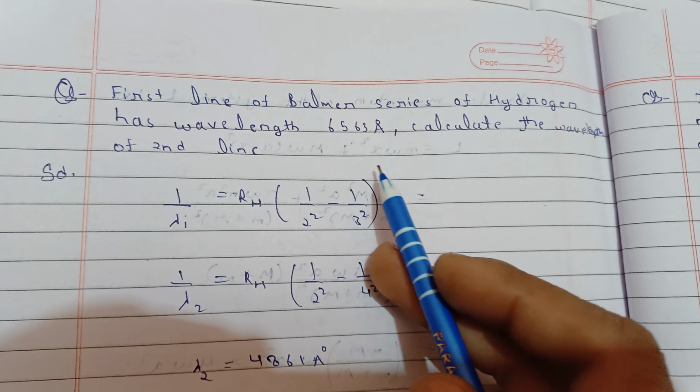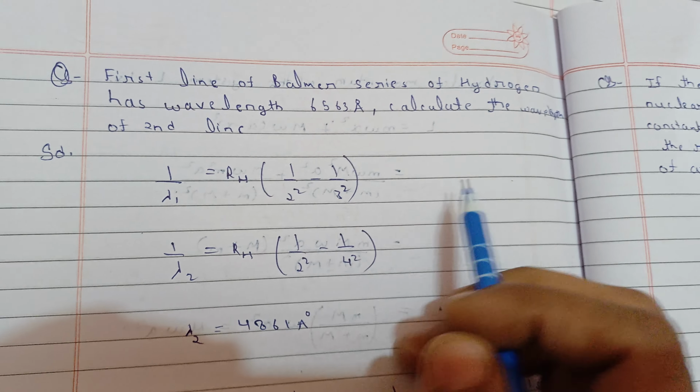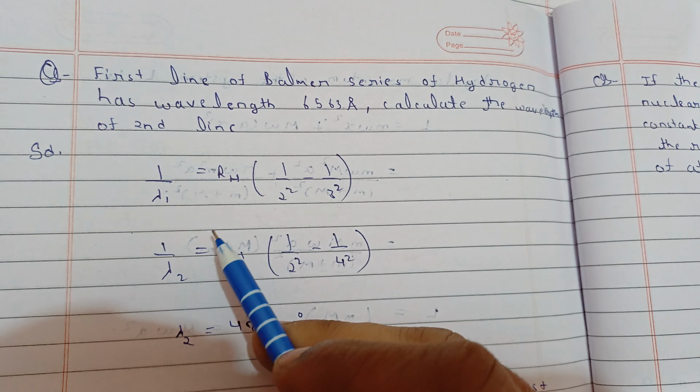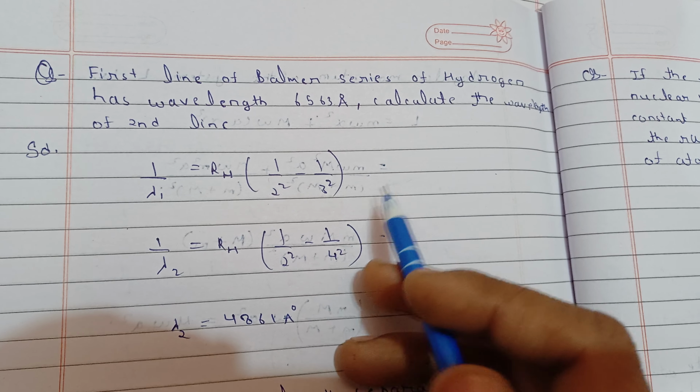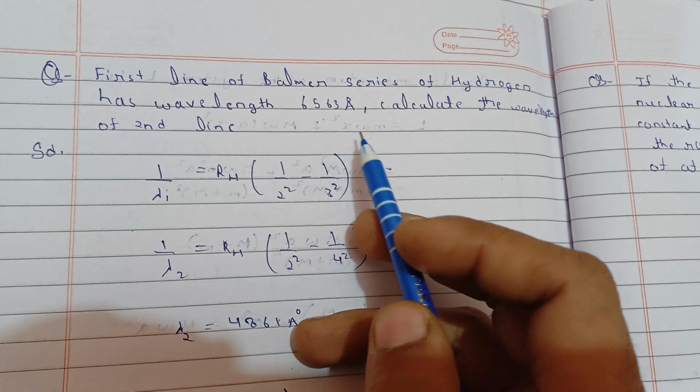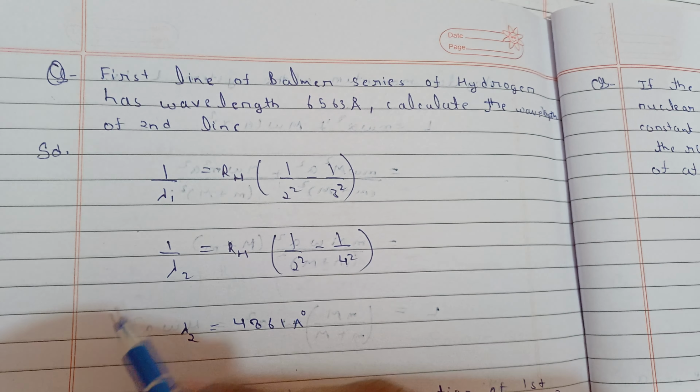The first line of the Balmer series of hydrogen has wavelength 6536 angstrom. Calculate the wavelength of the second line. So this is given. Now in all the cases we will consider the reduced mass, meaning the generalized case. So we won't write R infinity here. If it is given for hydrogen, we will write simply RH.